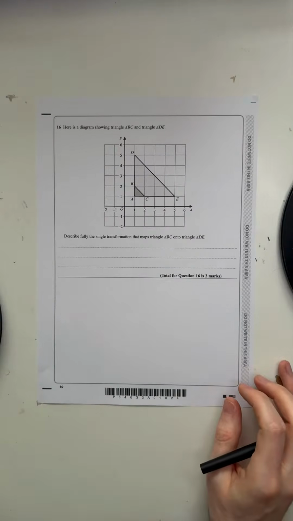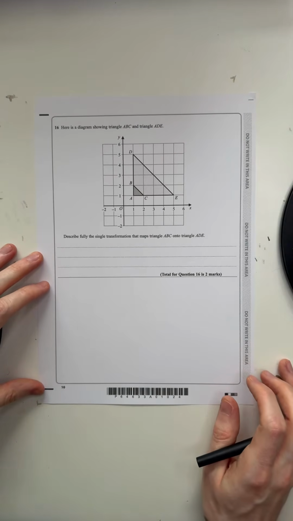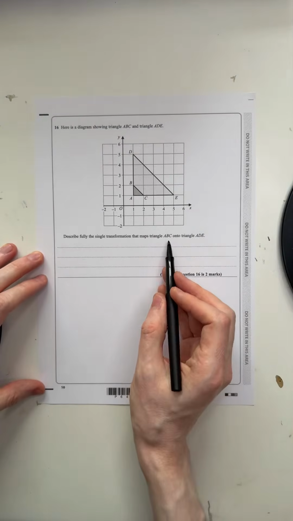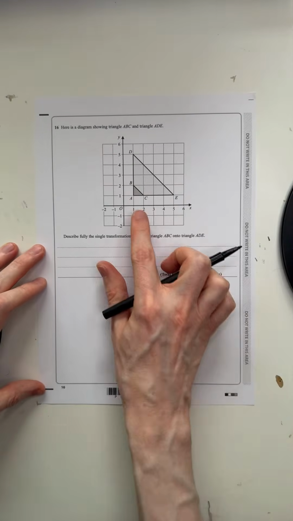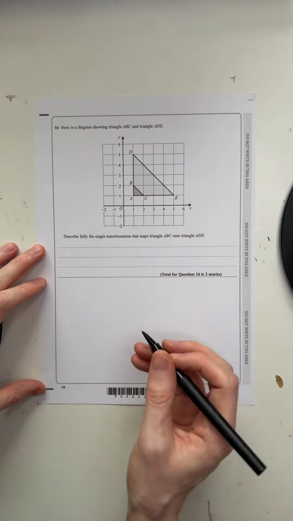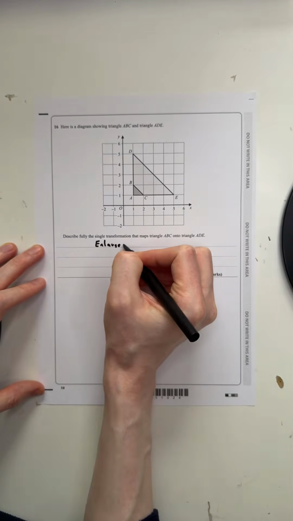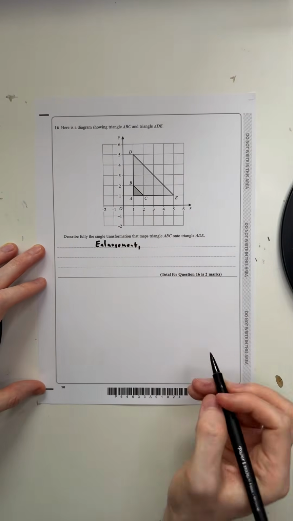This one here is a diagram showing triangle ABC and triangle ADE. Describe fully the single transformation that maps triangle ABC onto ADE. First of all, if the shape changes in size, we know it's an enlargement. Our next step is to find the scale factor.